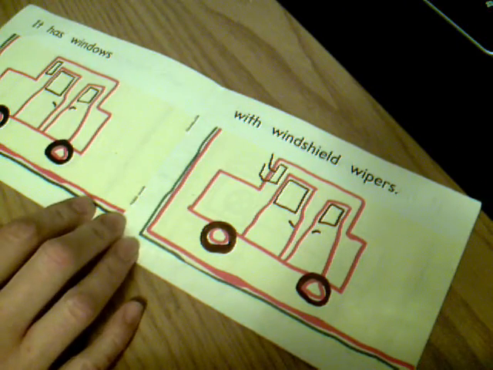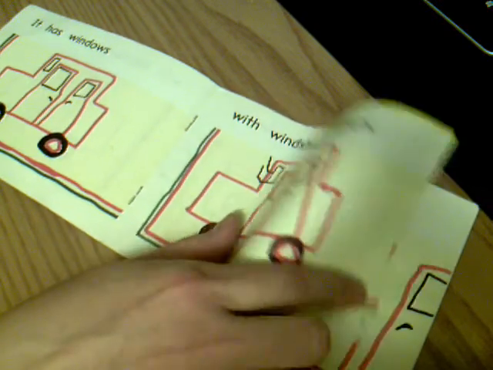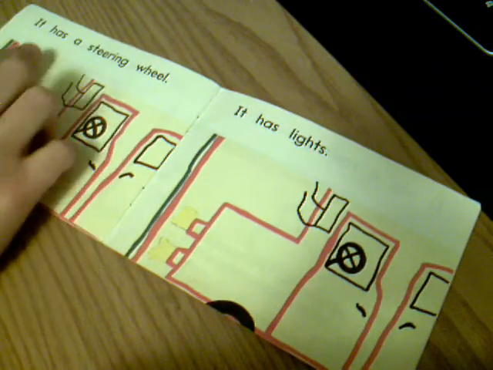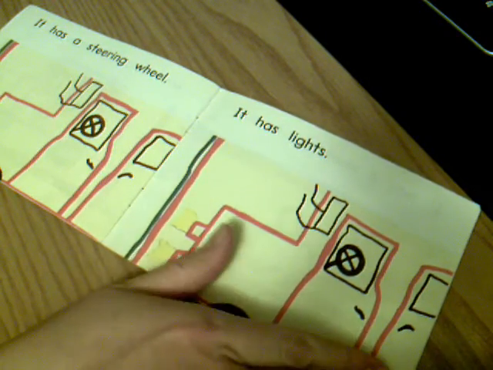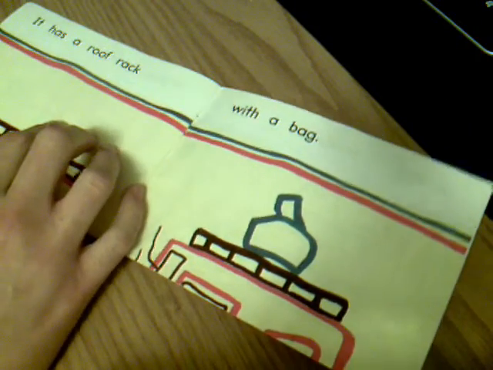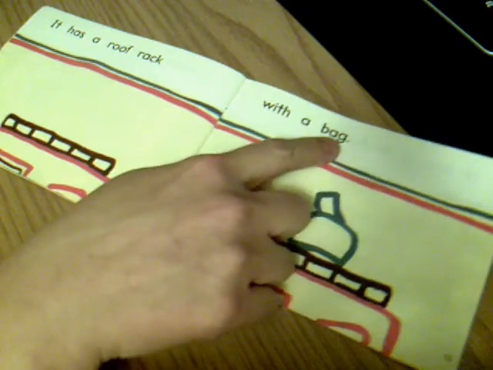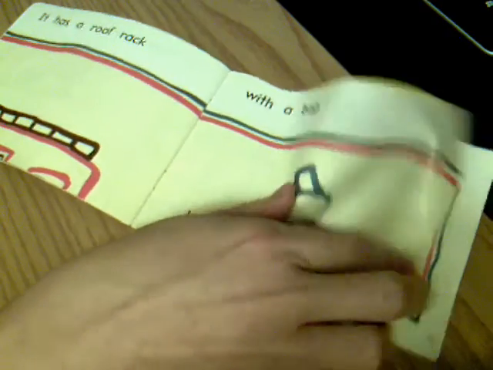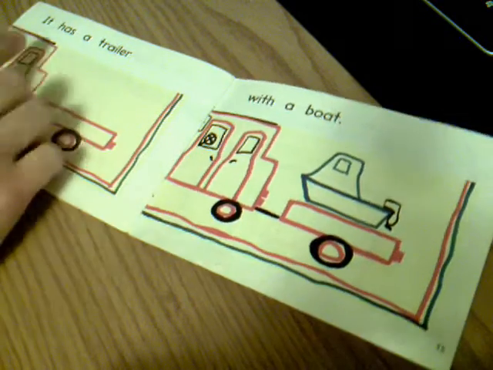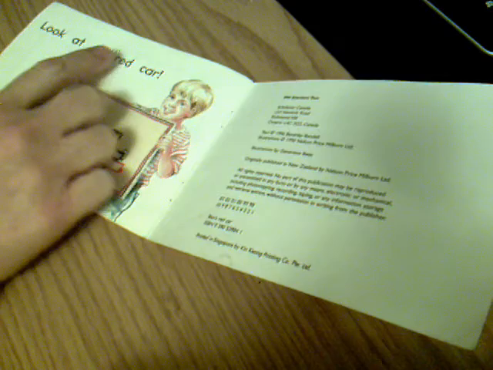It has windows. It has windows with wipers. It has a steering wheel. It has headlights. It has a ladder with a box, with a bag. It has a trailer with a boat. Look at my red car.